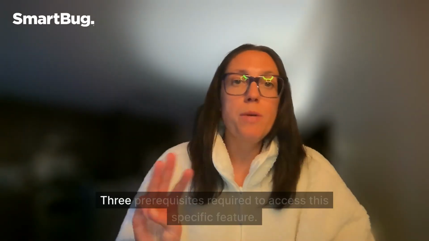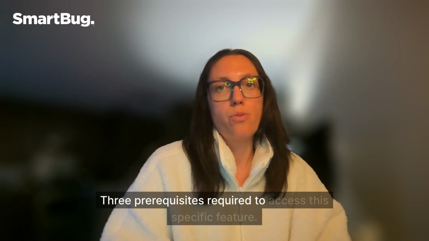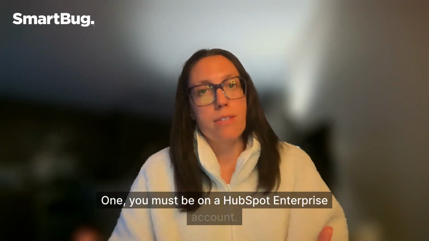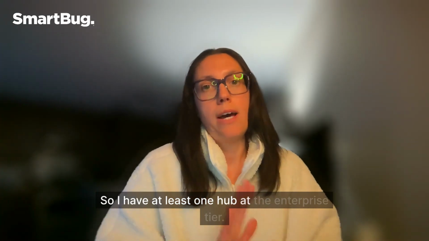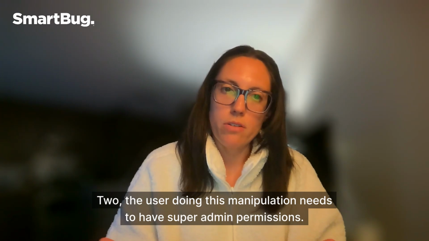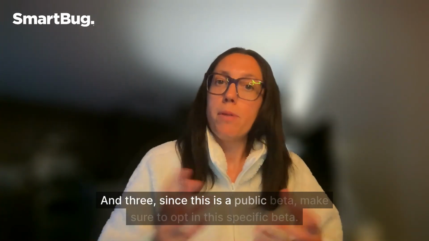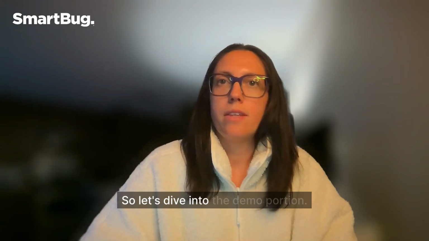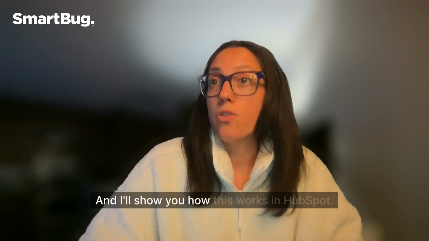Before we get started, 3 prerequisites required to access this specific feature. 1, you must be on a HubSpot Enterprise account. So I have at least one hub at the Enterprise tier. 2, the user doing this manipulation needs to have super admin permissions. And 3, since this is a public beta, make sure to opt in to this specific beta. So let's dive into the demo portion, and I'll show you how this works in HubSpot.